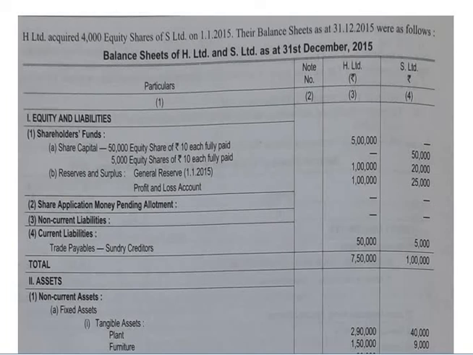Then if you look at the reserve and surplus, the general reserve of S Limited on 1/1/2015 is 20,000, and they have also given you the profit and loss account as at 31st December 2015, which is rupees 25,000. In this case, the general reserve and profit and loss account will have to be used in the control chart for the calculation of the capital profit, that is the pre-acquisition profit, and the revenue profit, that is the post-acquisition profit. Remember, in the pre-acquisition profit or capital profit, we have to take the reserve and profit and loss account as on the date of acquisition. Remember, the date of acquisition is 1/1/2015. We'll see later on how that has to be done.